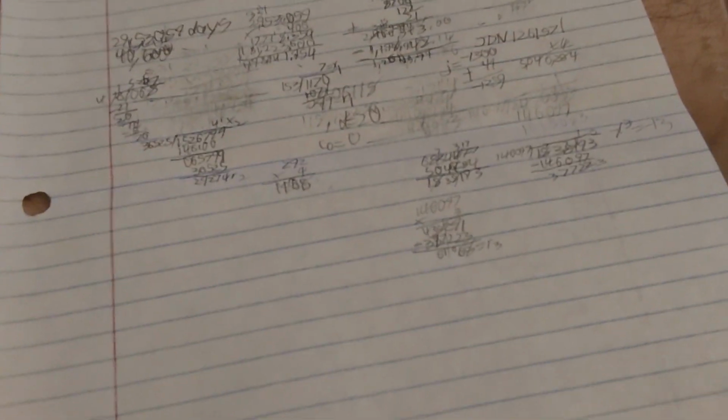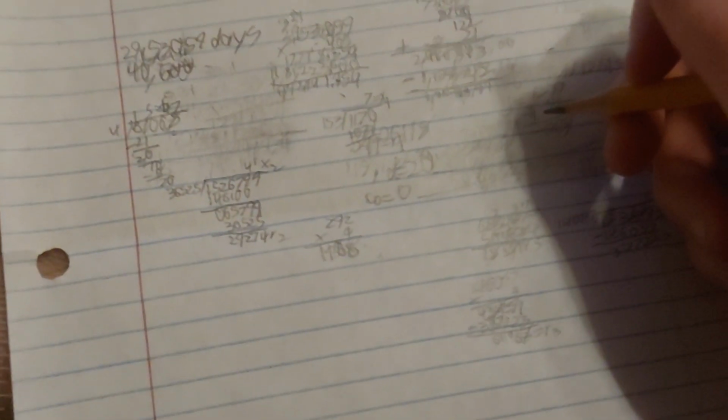It's about 1260 BC, which is a bit late. And the month equals 7 minus 4, 3 equals 4.